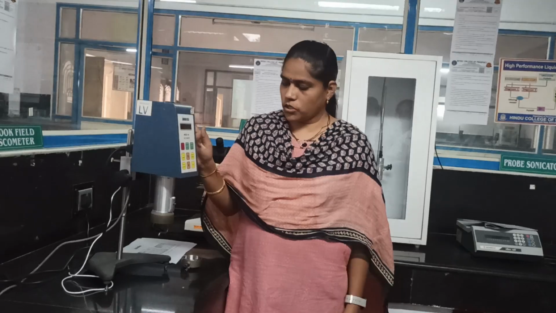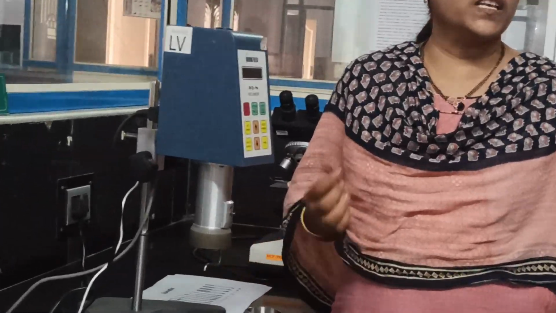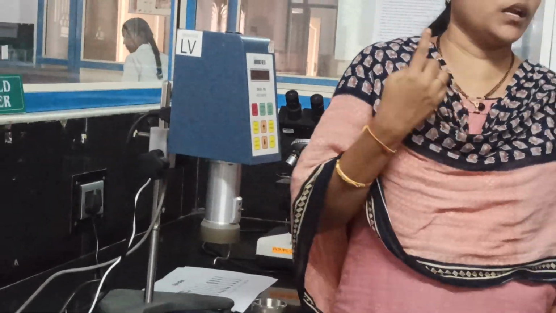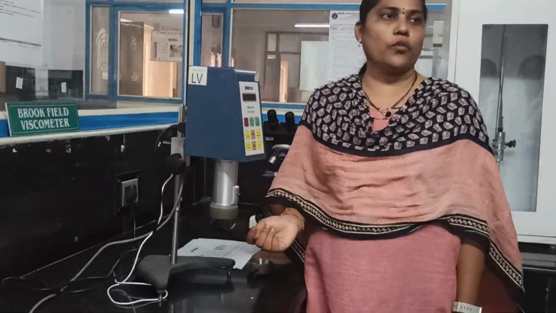Why it is known as a rotational viscometer: it consists of a rotating spindle, rotating in a circular motion. The spindle measures the resistance offered by the sample towards the rotation of the spindle. So what is the principle behind it? The viscosity will be measured in terms of the resistance offered by the sample towards the rotation of the spindle.